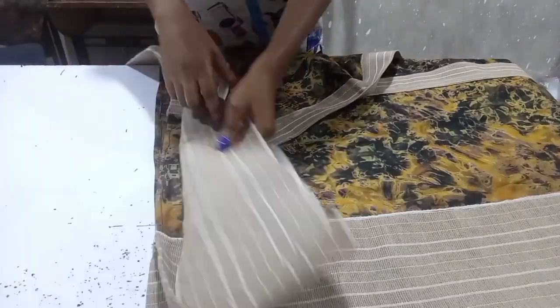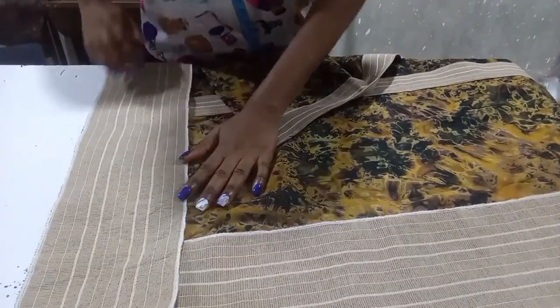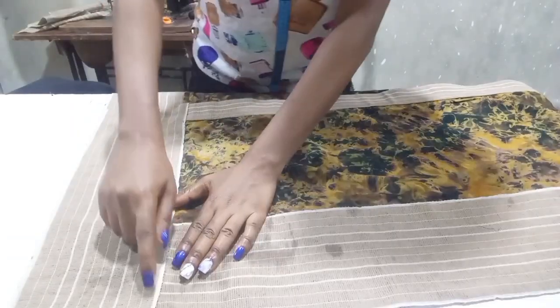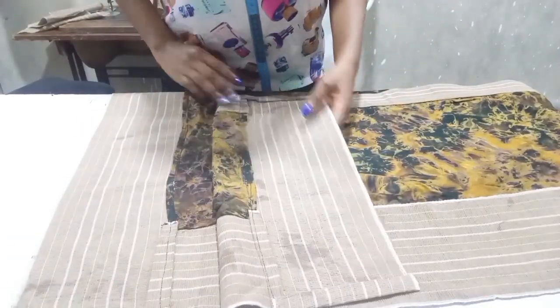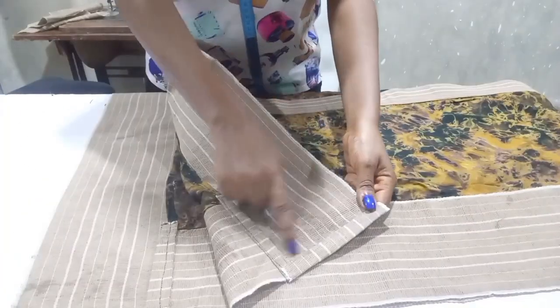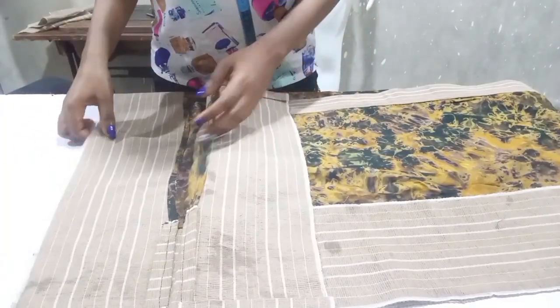And for the other side, I will do the same. And for the back side also, I will do the same. By the time I'm done, I'll show you guys. So guys, by the time I'm done, this is what it looks like for the down part of the front. This is what it looks like, and this is the inner. Can you see? I'll just go ahead to gum that part with the hemming gum. I've gone ahead to do that.